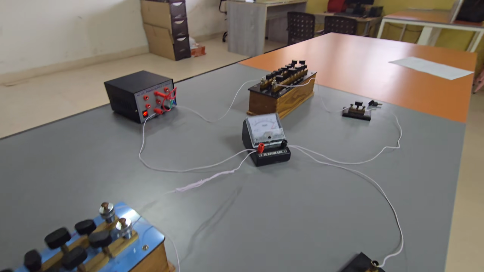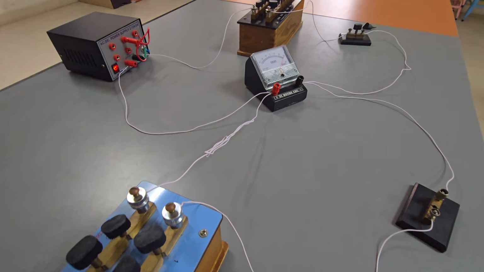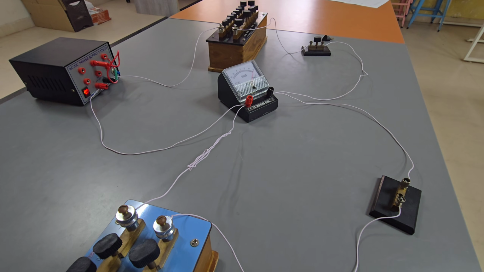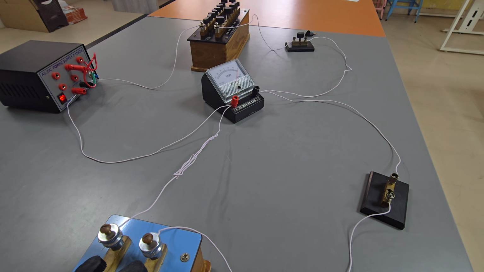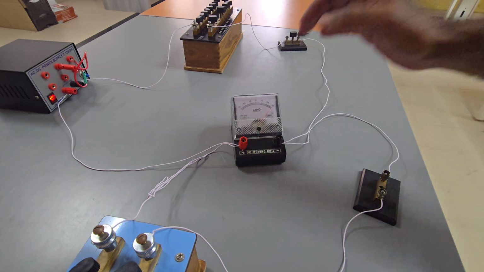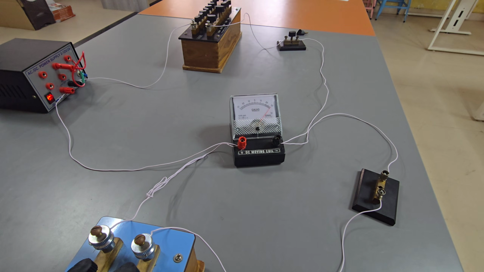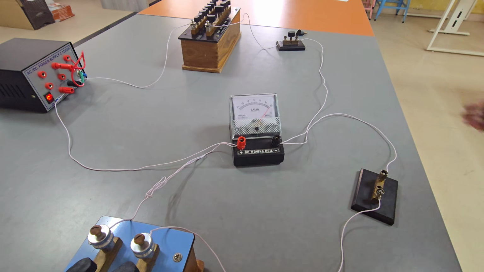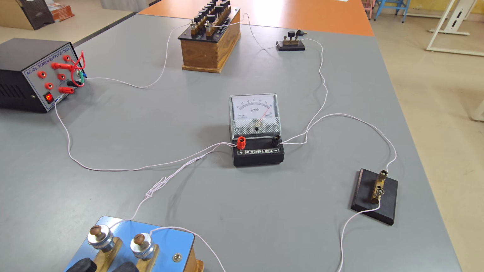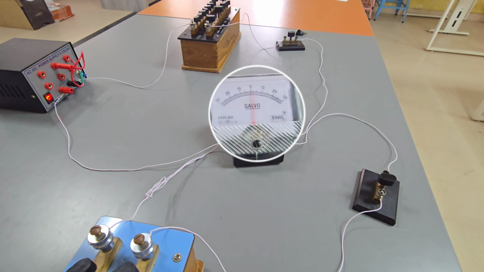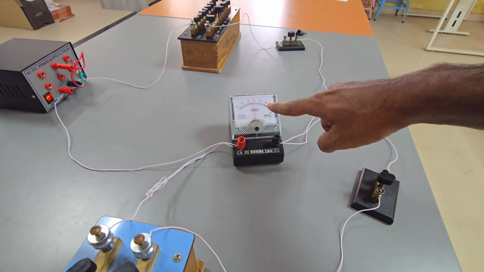Now you can observe, when I close K2, the galvanometer needle will come back to the 0th division. You can see here now. I will just show you. The galvanometer will come back to the 0th division. Let me show you here. See, I'm closing K2 now. I will close K2 and we can observe how it will come back to 0. Yes. So by closing K2, the galvanometer has come back to 0.